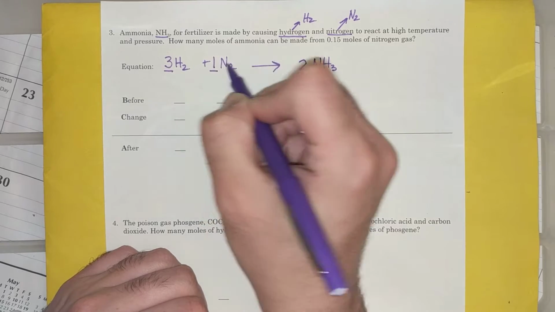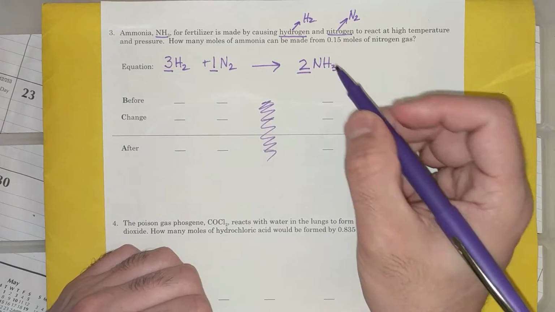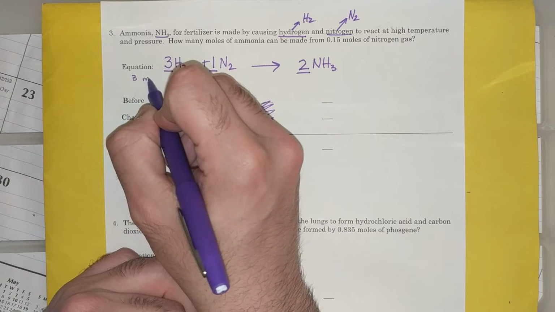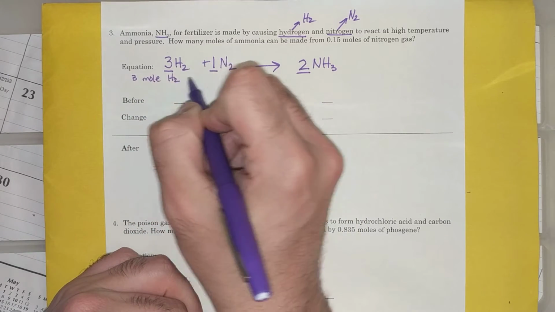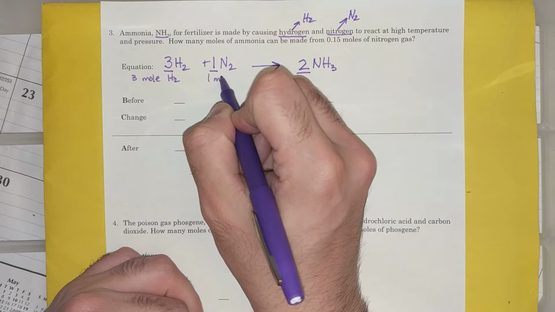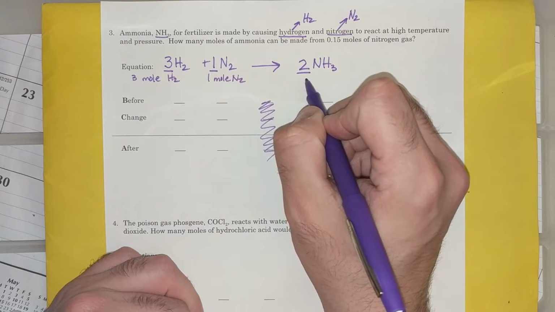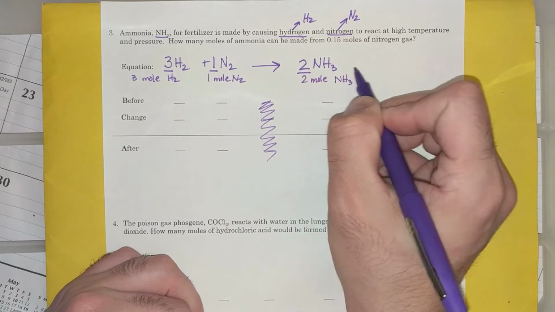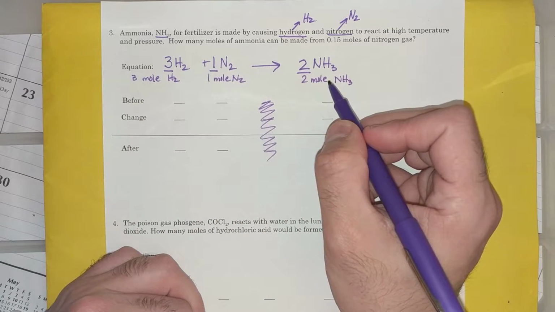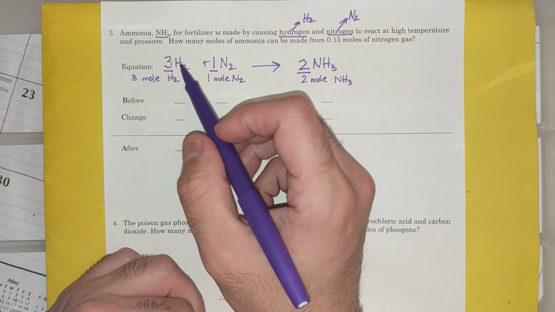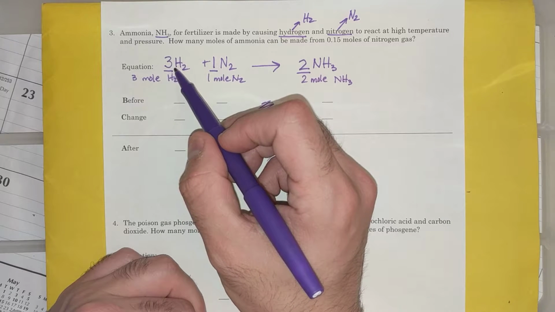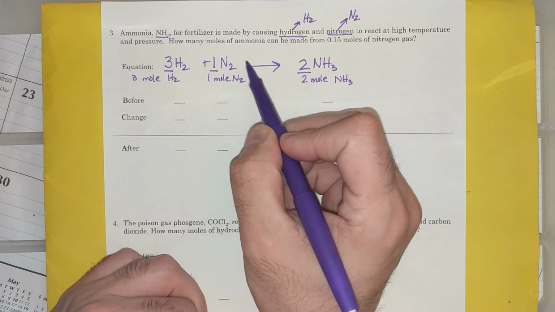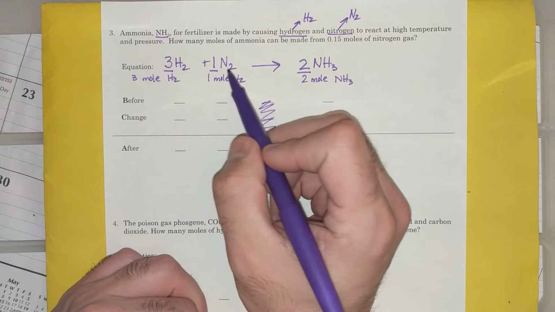So the balanced coefficients here, or the mole ratios, are 3 moles of H2. I'm going to write that below. 3 moles of H2 reacts with 1 mole of N2 to form 2 moles of NH3. This ratio is constant, right? So for example, if I have 6 moles of H2, I should have 2 moles of N2.